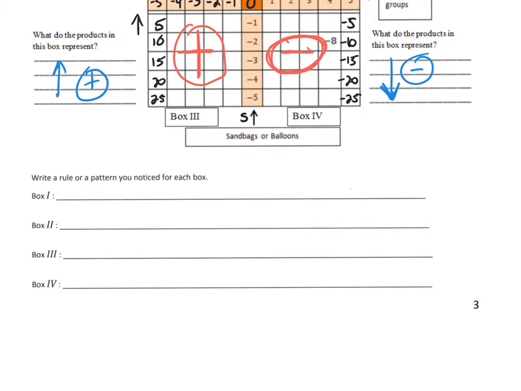Let's just do this. If you have a positive number multiplied by another positive number, you will always have a positive. If you multiply a negative factor times a positive factor, you will always have a negative product.